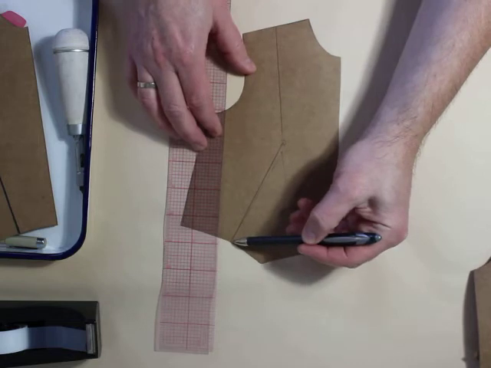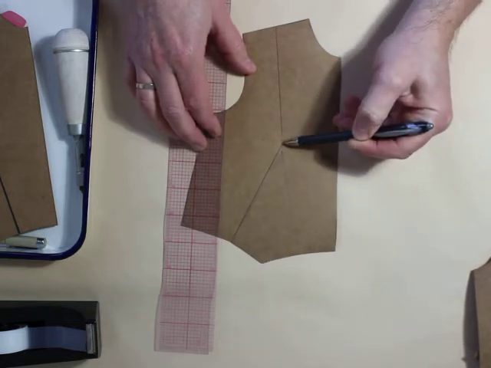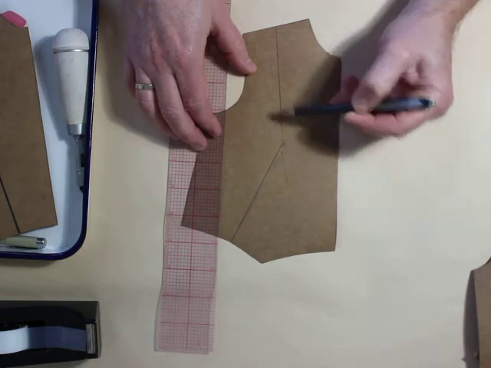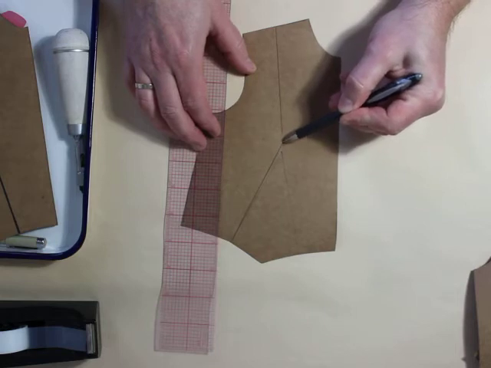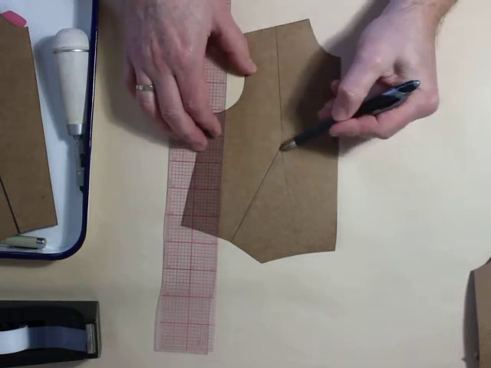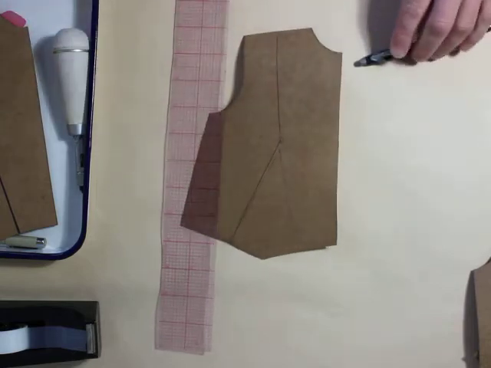So once again, I'm going to cut up the original dart leg, but not through the vanishing point, the apex. And then I'm going to cut down to the vanishing point or the apex on this side, making sure that I keep a little bit attached. If for some reason you should cut too far and it falls off, just tape it back on.